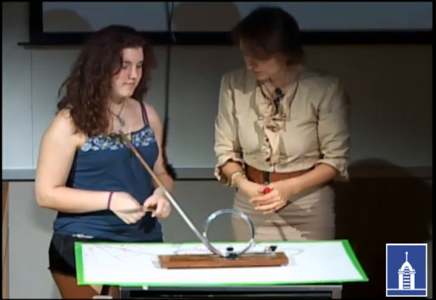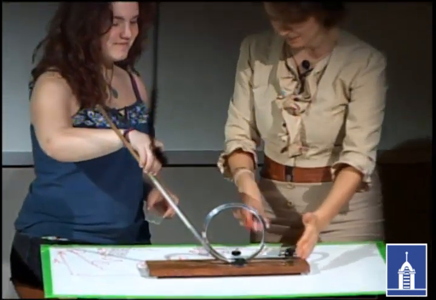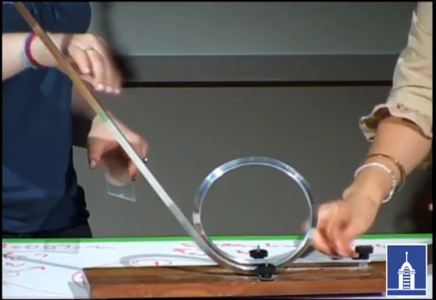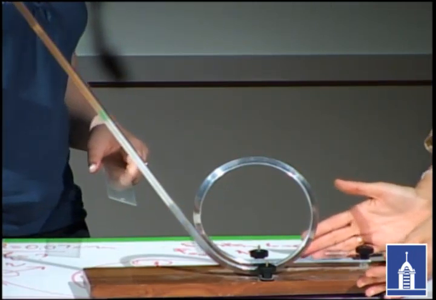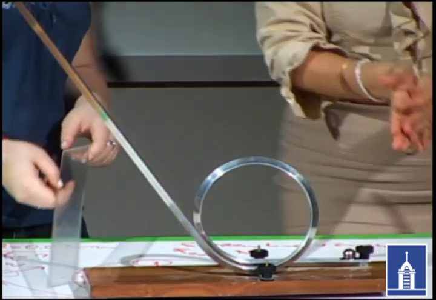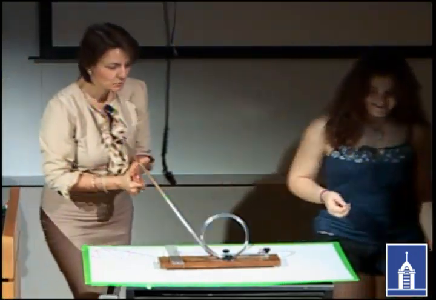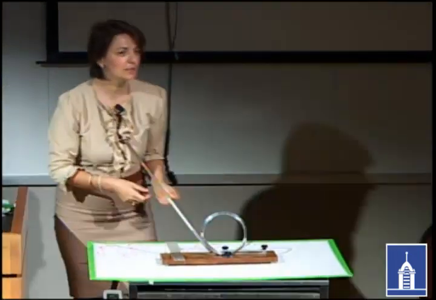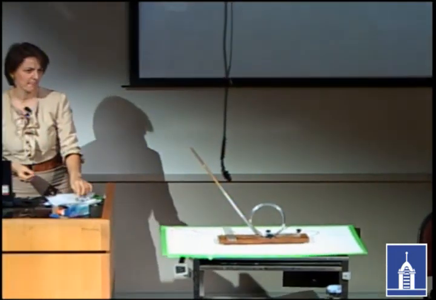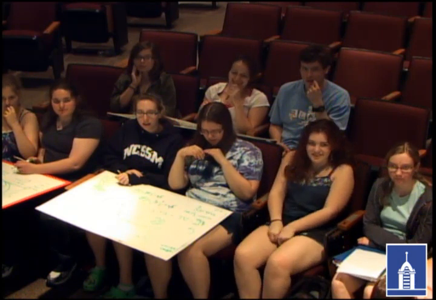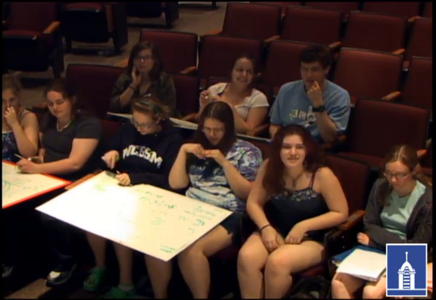Very good. Let's see where you can place it in order to still stay on the track. Nope. Go more. Very good. Okay, so what was the lesson we wanted to prove from this demo? Energy is always lost. Very good. And is this a good thing?